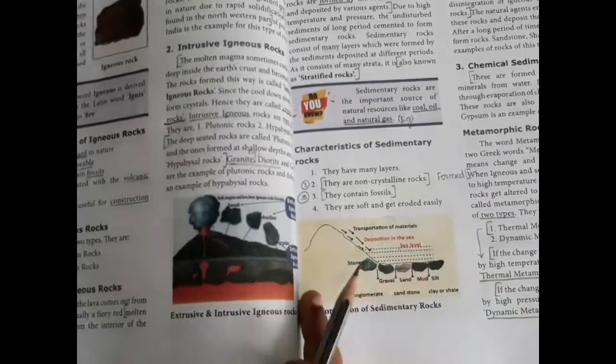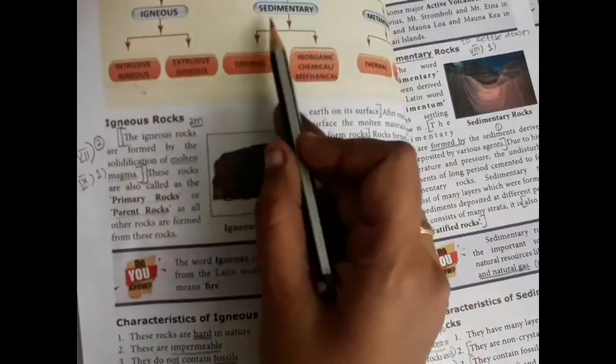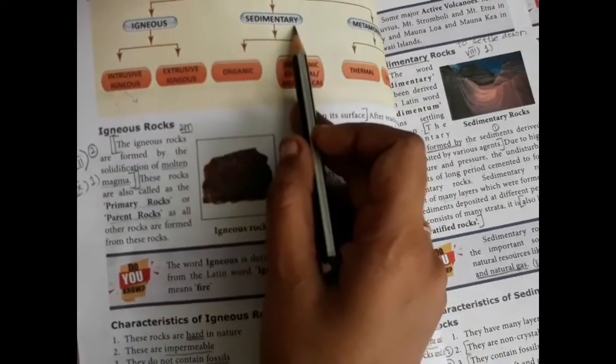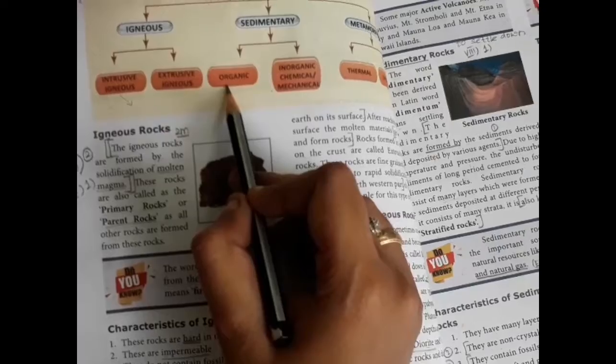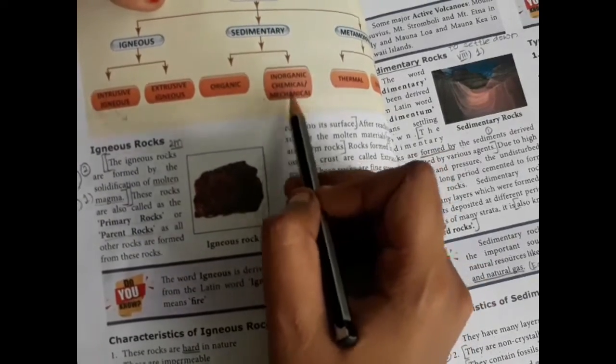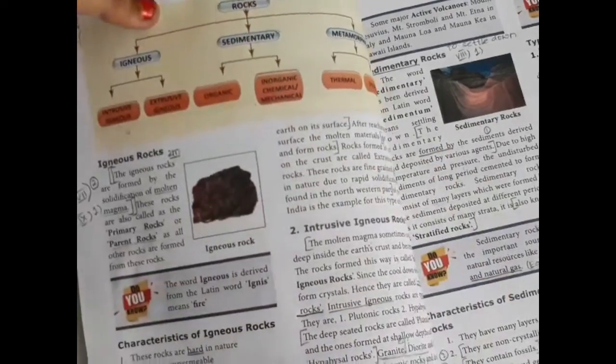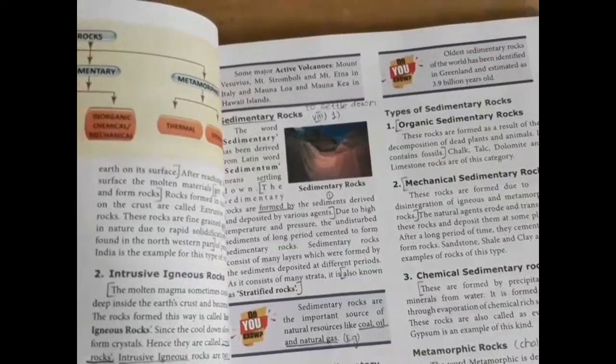Now we are going to see the types of sedimentary rocks. What are the types? Organic sedimentary rocks, and inorganic chemical or mechanical sedimentary rocks.